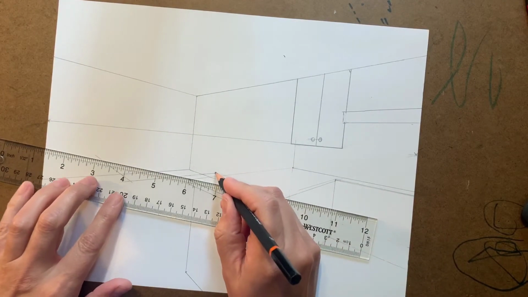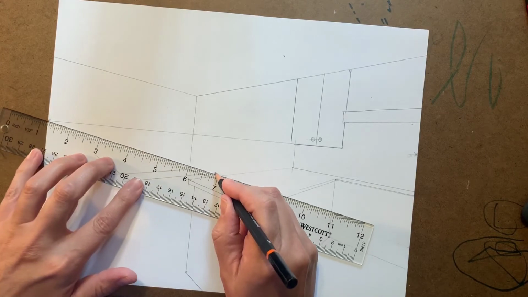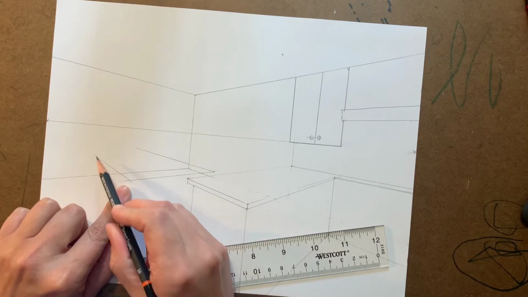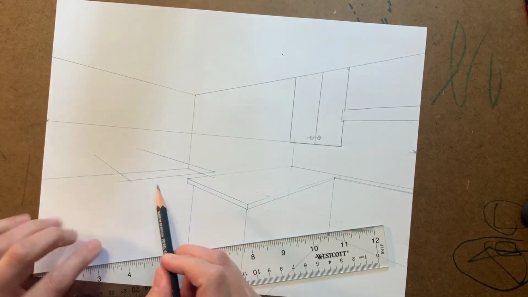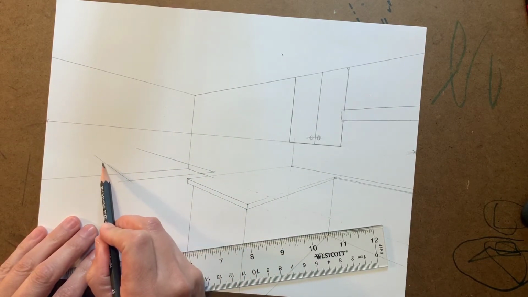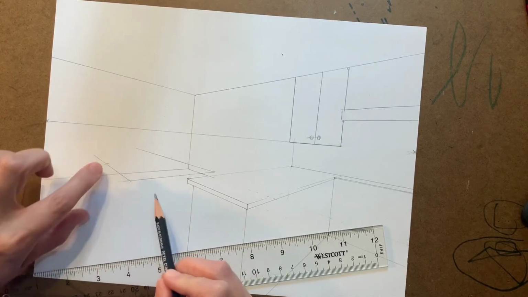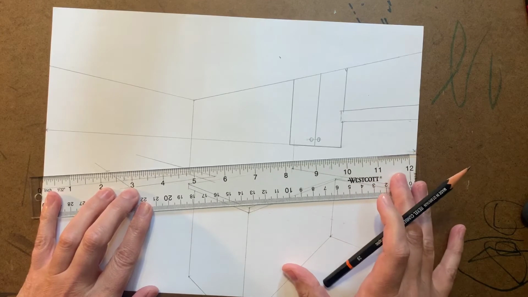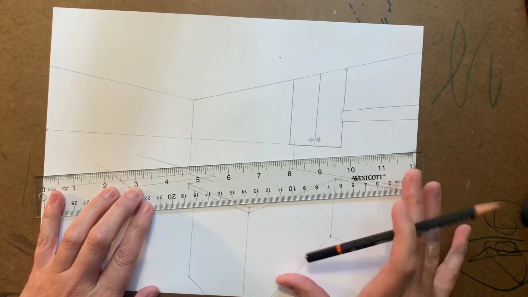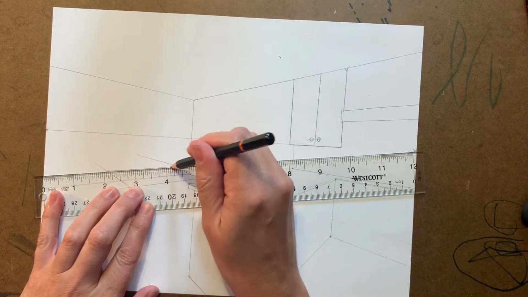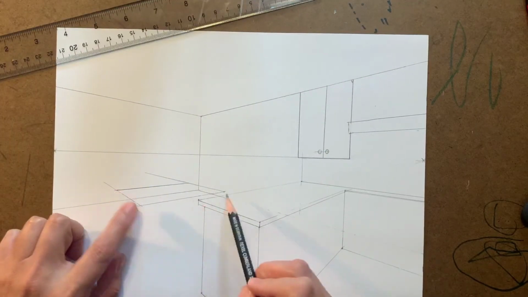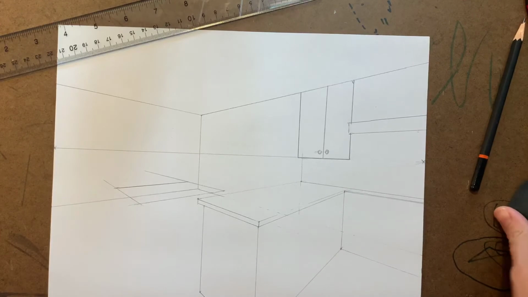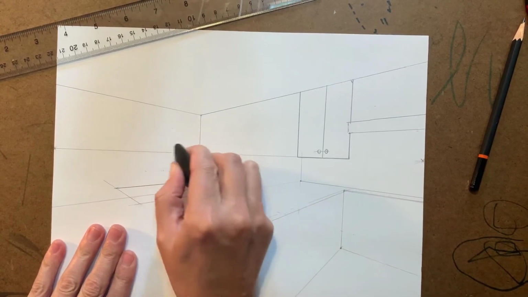All of the edges of this table are going to go to one of the two vanishing points. So here's one side, here's another side, and then this last side, let's make it stop right about here. So I'm going to line this up to that vanishing point to get the other side of the table. So we've drawn these two sides to this vanishing point and these two sides to that vanishing point. So I'm going to erase the lines we don't need.